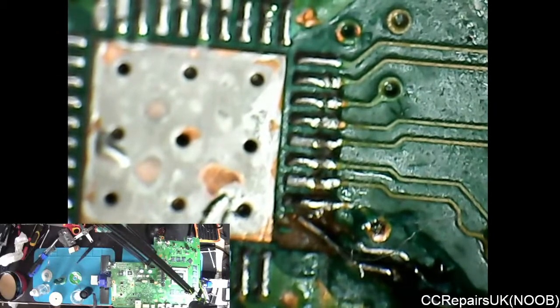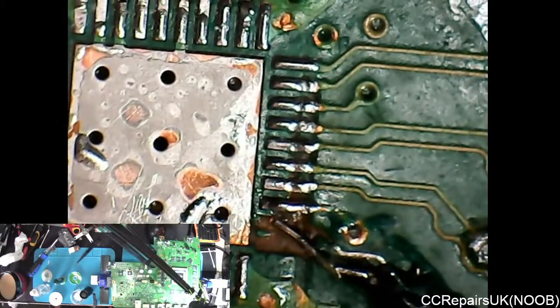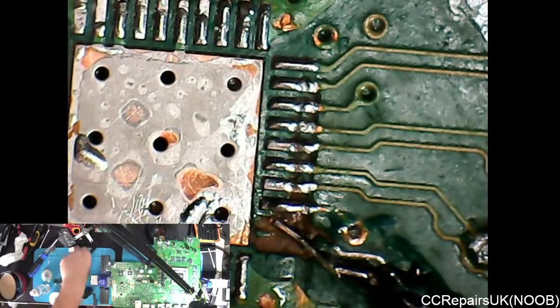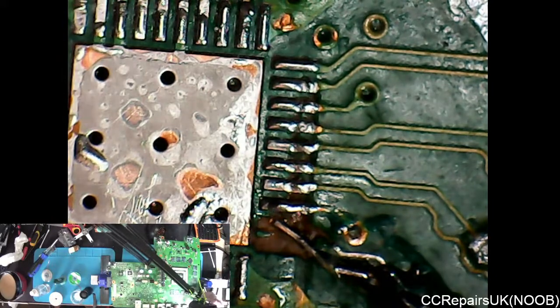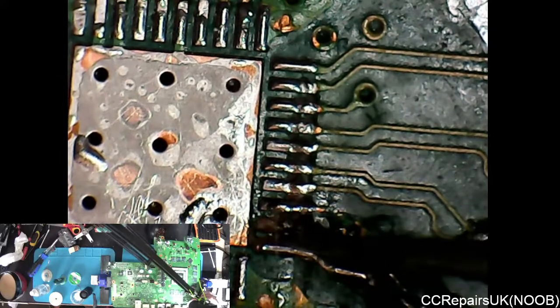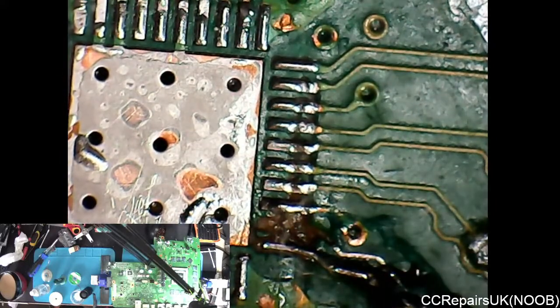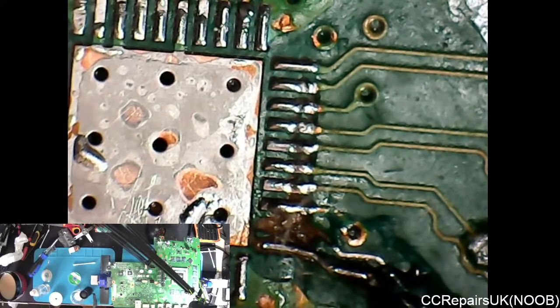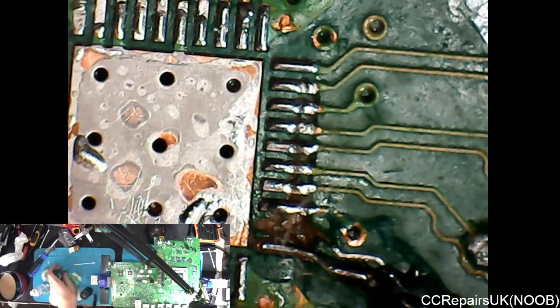That seems a lot worse. There we go. There we go. It's far too much, but it will do.